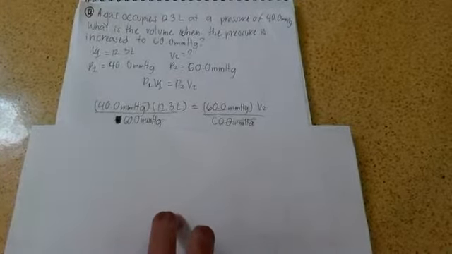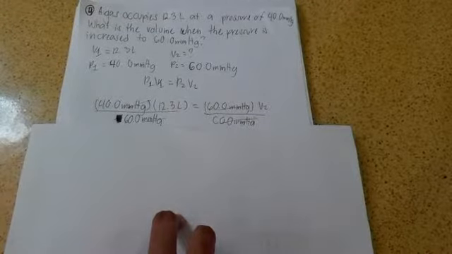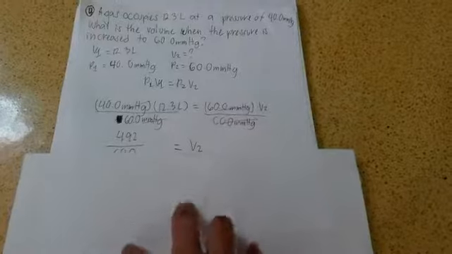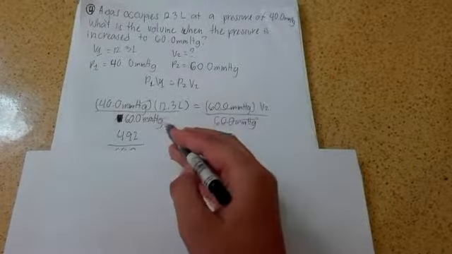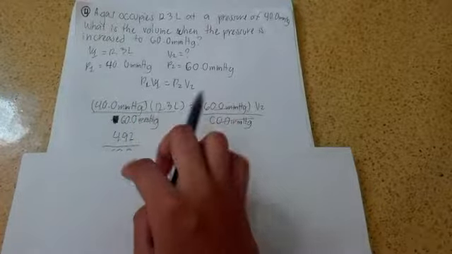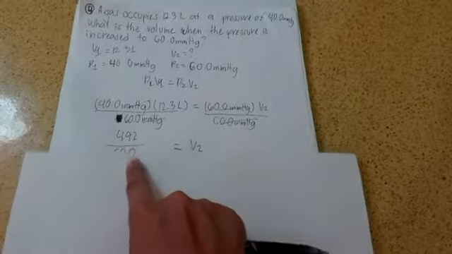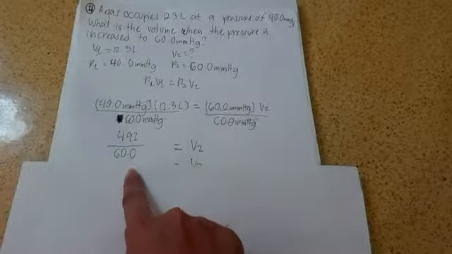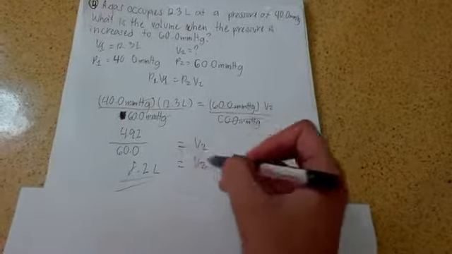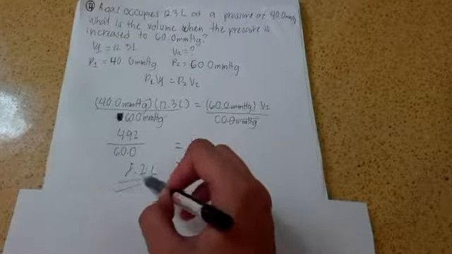Then V2, divide both sides by 60.0 mmHg, which is our P2. Then cancel out the sign. Multiply 40.0 times 12.3, which is equal to 492. Then divide by 60.0, which equals 8.2 liters. And our V2 is 8.2 liters. This is our final answer.